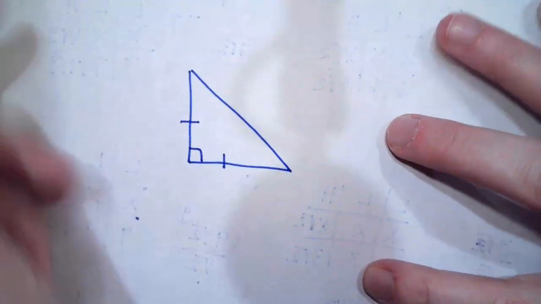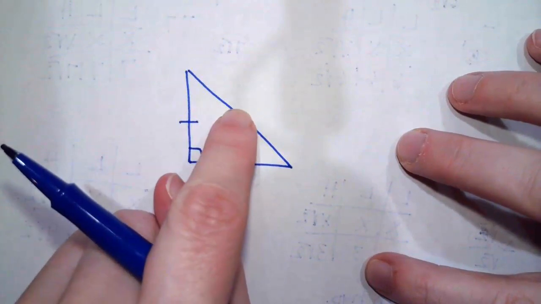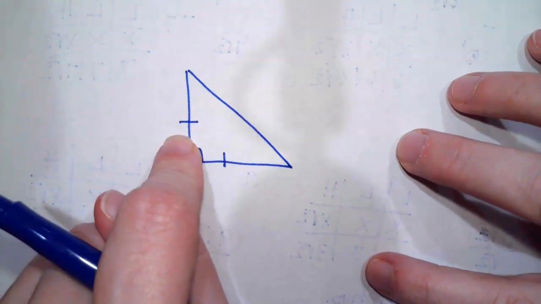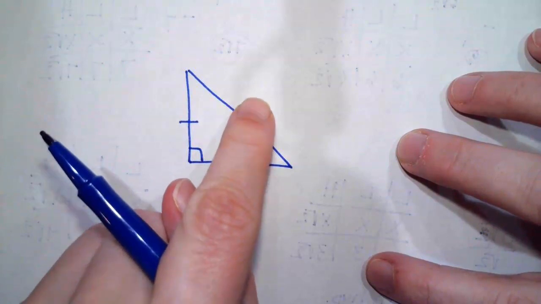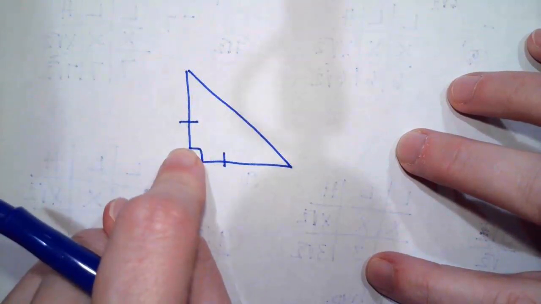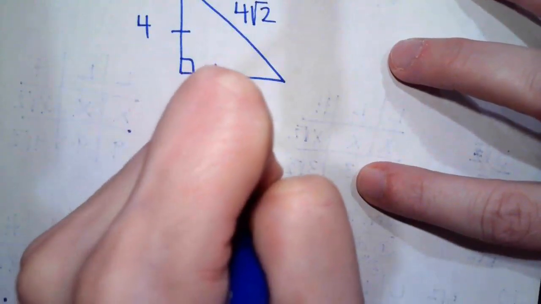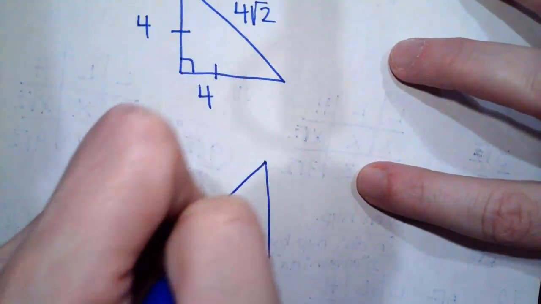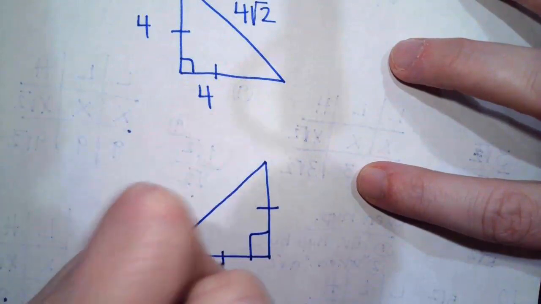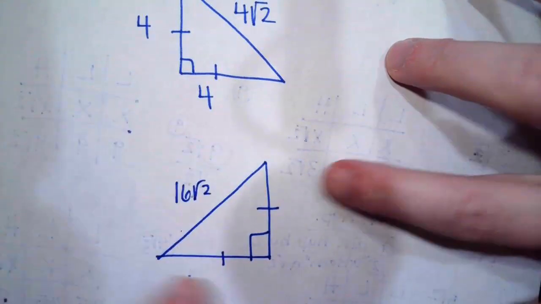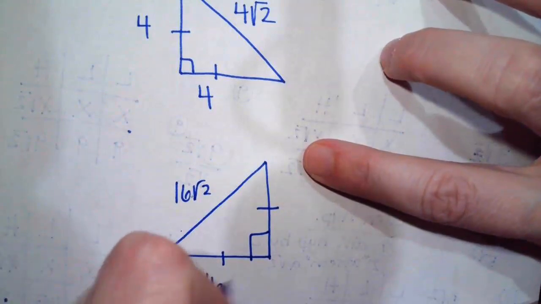Alright, so the big thing is going from one of the legs to the hypotenuse, you attach a radical 2. Going backwards, you get rid of it. So attaching, you would multiply. Making it disappear, you're dividing. So for example, if these are 4, these would be 4 radical 2. If you had one that was 16 radical 2, both these guys would be 16.